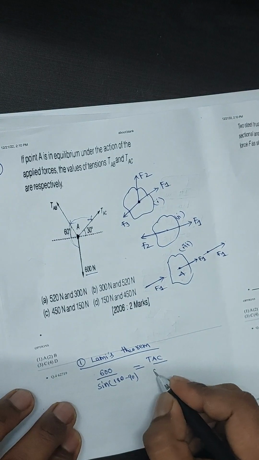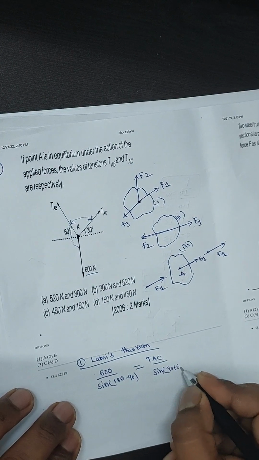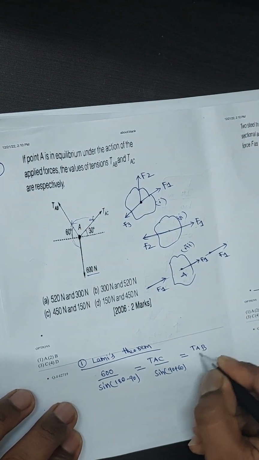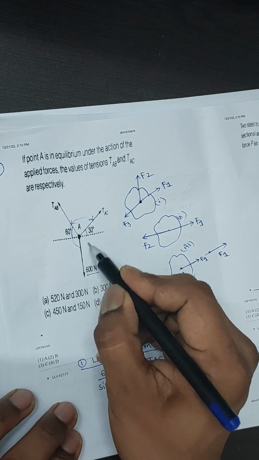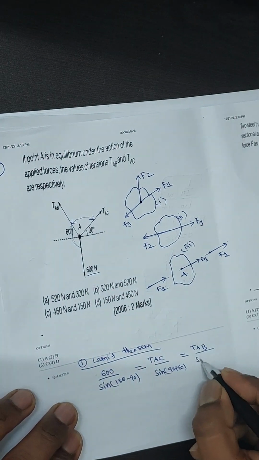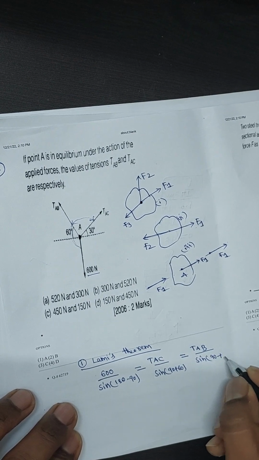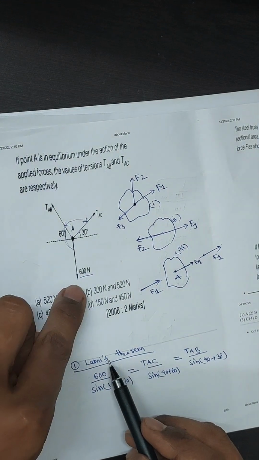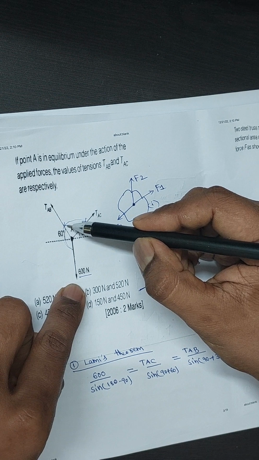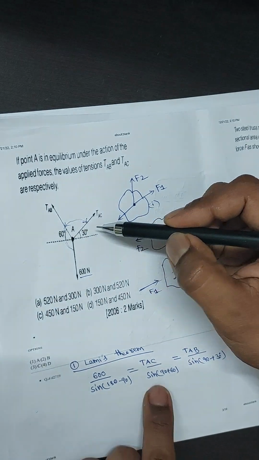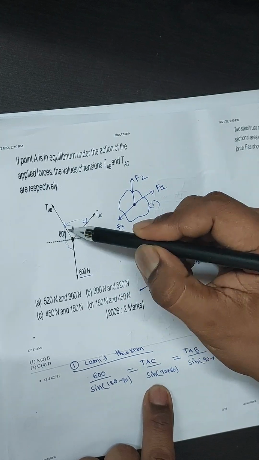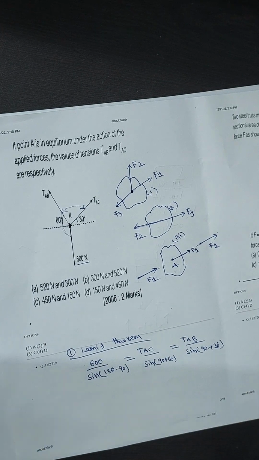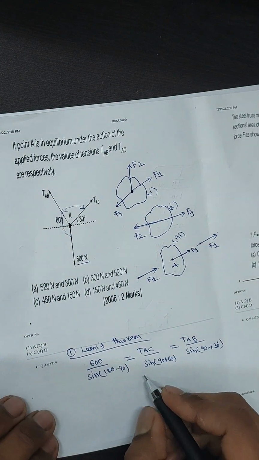What is the angle here? Sine of 90 plus 60 is equal to the other force TAB divided by the sine of the angle between the 2 other forces, that is sine of 90 plus 30. So this is the principle of Lami's theorem: each force divided by the sine of the angle between the 2 other forces, and the same for the force TAC. This is a variation of the sine rule that we will discuss later. So let's solve this problem.